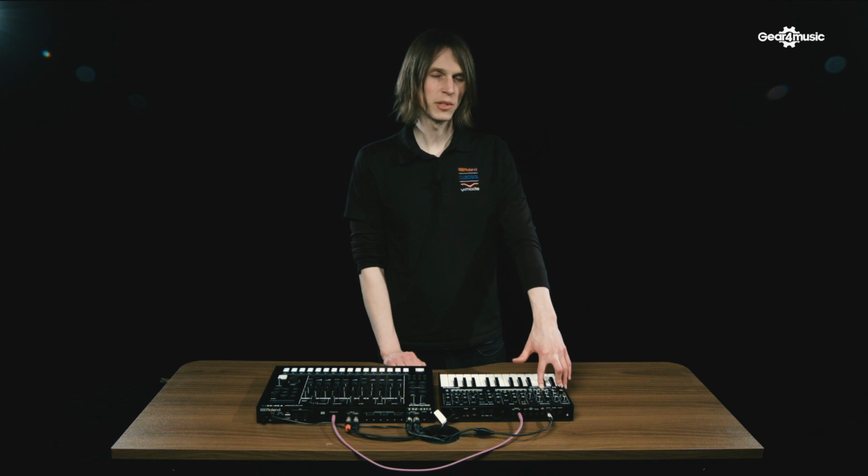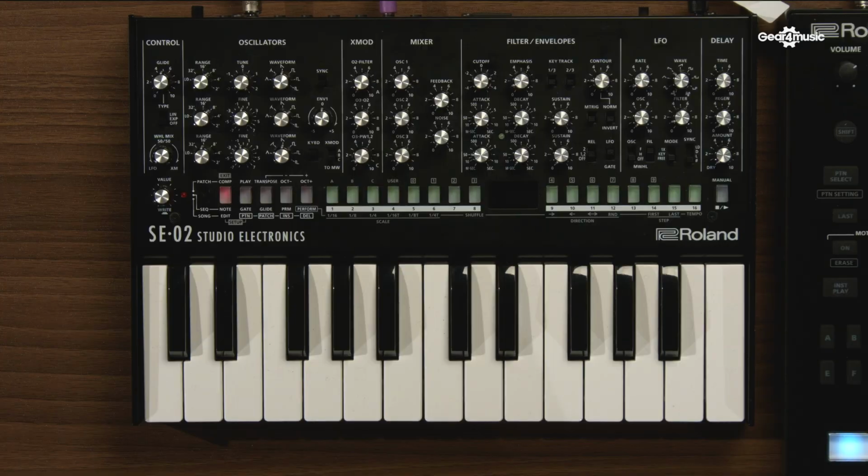Okay, so now we've got our sequence down, we can look at how we can edit it a little bit. So the next option that we have after we've entered our notes is we can choose the gate length for each of the steps. And this is how long each step lasts for, whether it's quite a short note or whether it's a long one.